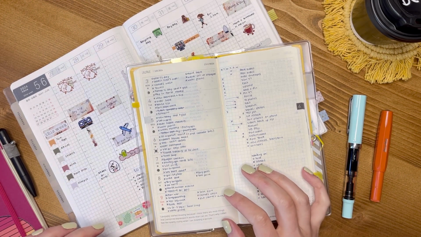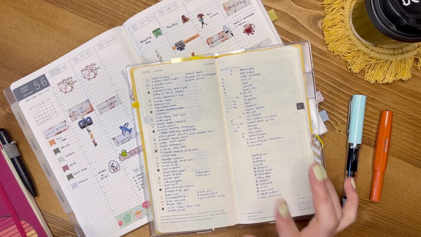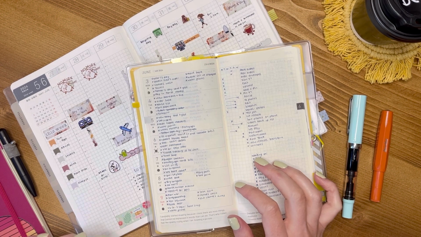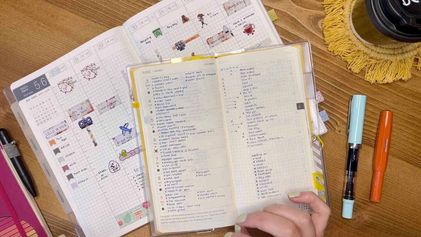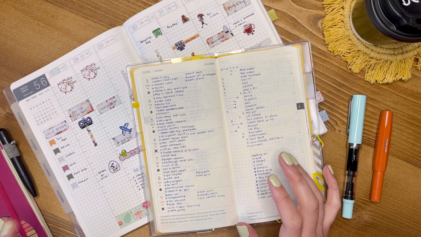Today I thought I would talk about duplication in planners and how to prevent it. I know what it's like when there's 10 million different amazing planners out there and you want them all, and it's very easy to have loads of different planners for loads of different reasons, and before you know it you've written the same thing 3 times.